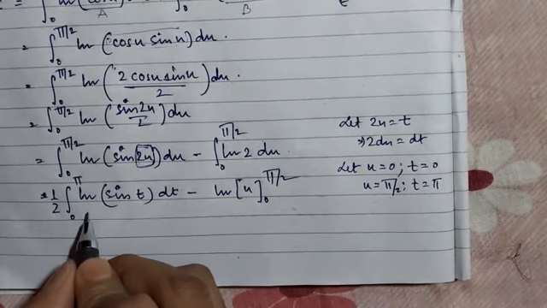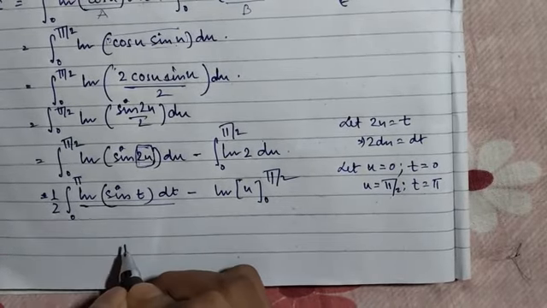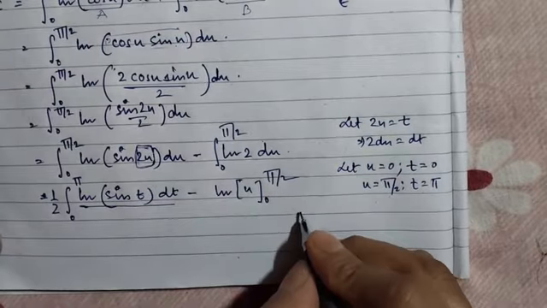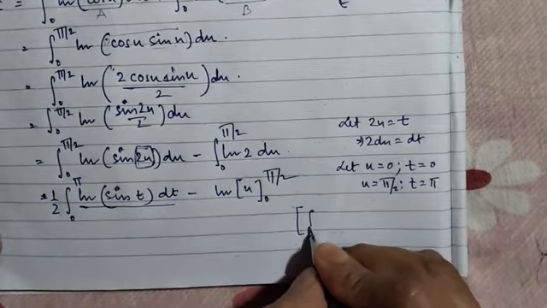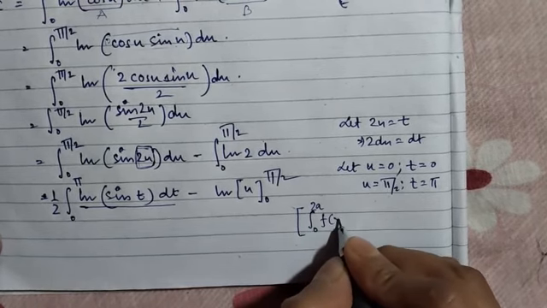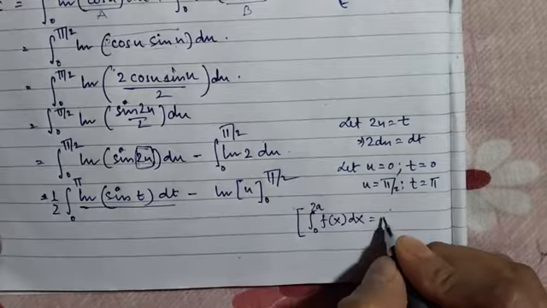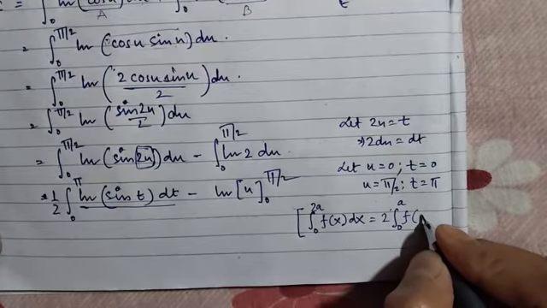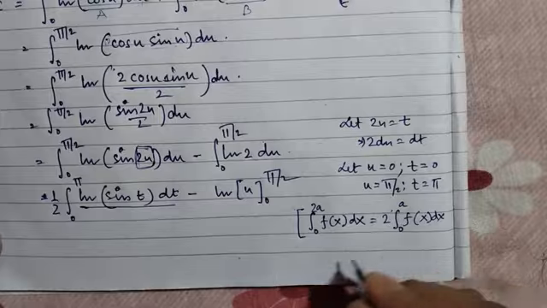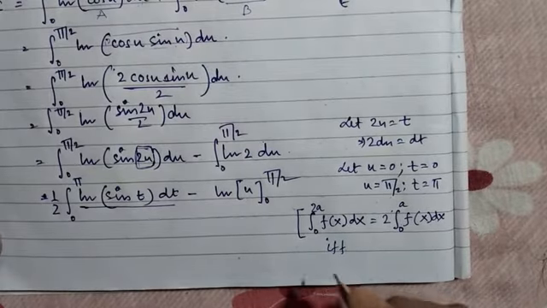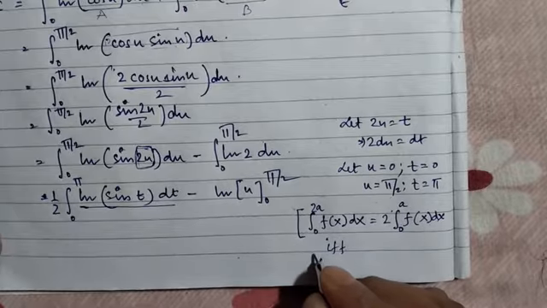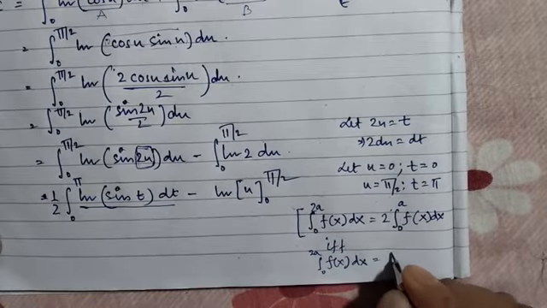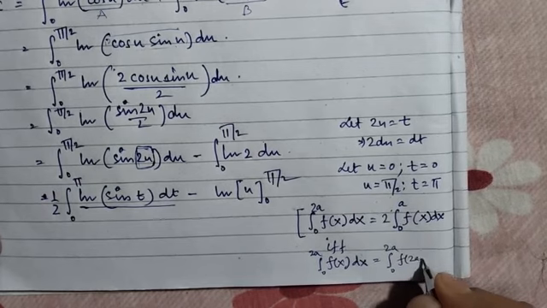Now we have this term ln of sin t dt. Remember one property of definite integrals: the integral from 0 to 2a of f of x dx equals 2 times the integral from 0 to a of f of x dx, if and only if f of x equals f of 2a minus x.